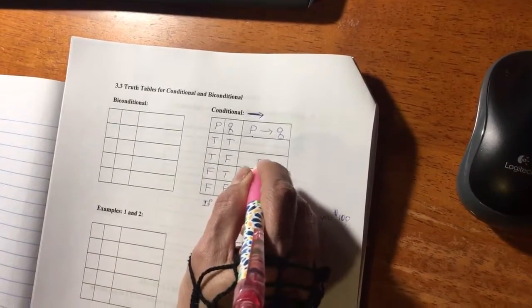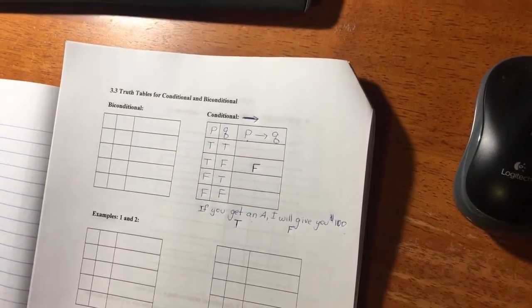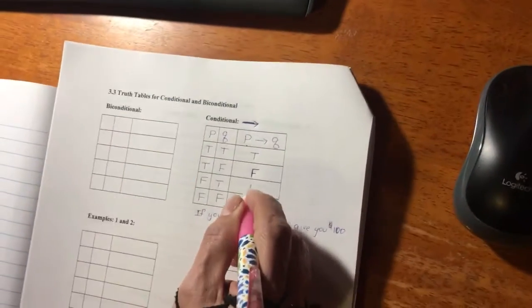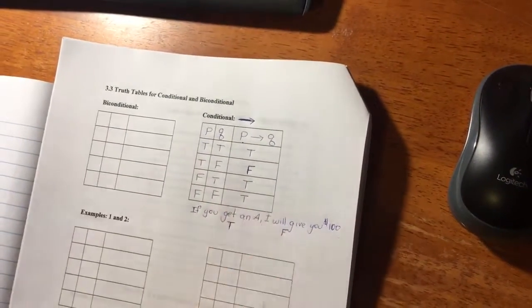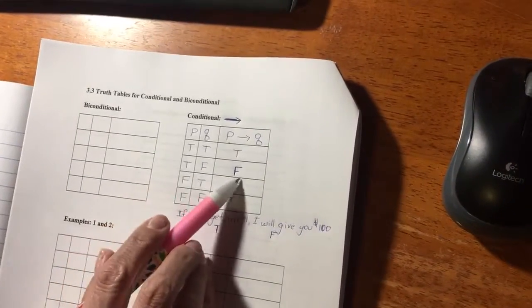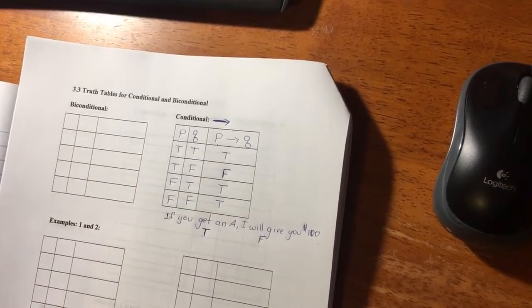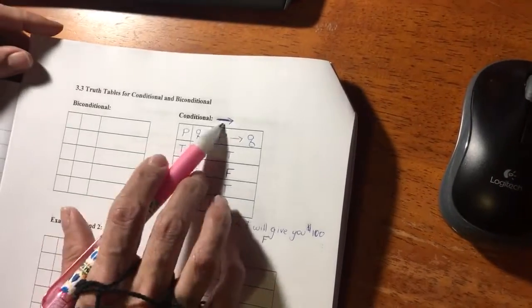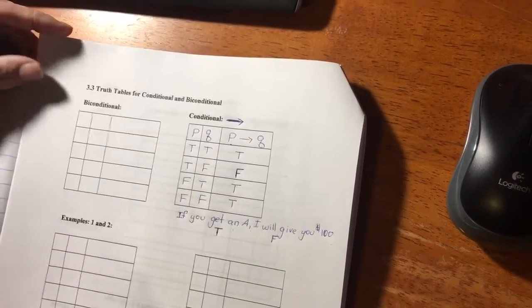So this is the only place where the conditional statement is false. Otherwise it's going to be true. And this is what you have to remember, that it is false when you have a broken promise. So that is the conditional statement, which is if-then.